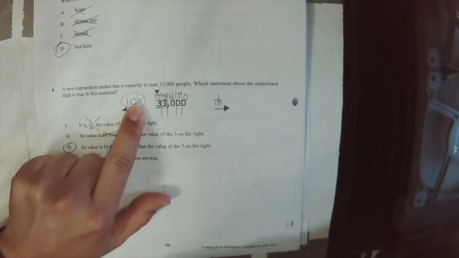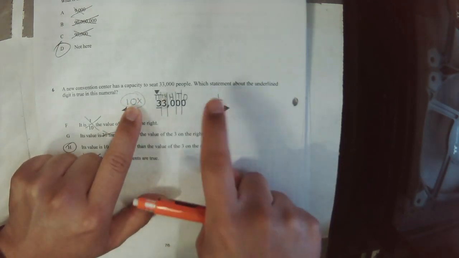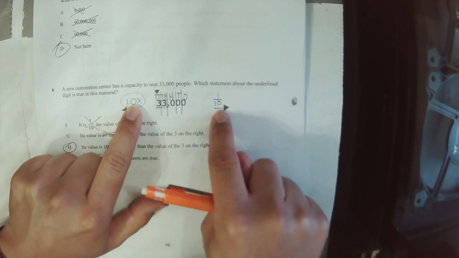So remember, anytime you're comparing place values, those are the only two answer choices that you should really look at. 10 times means that it's bigger. 1/10 means that it's smaller. And since we had the bigger place value today, we needed it to say 10 times.